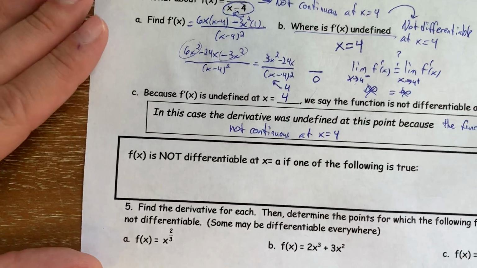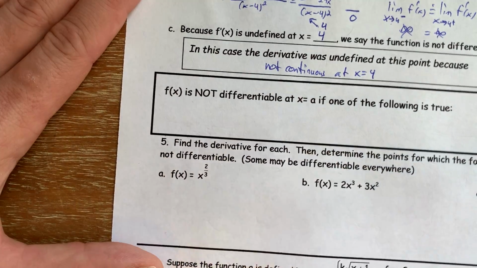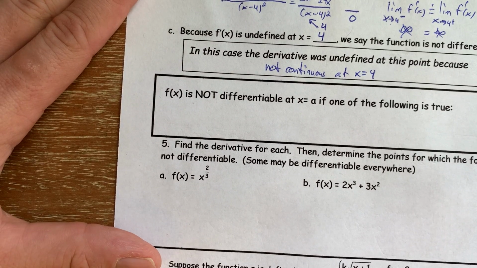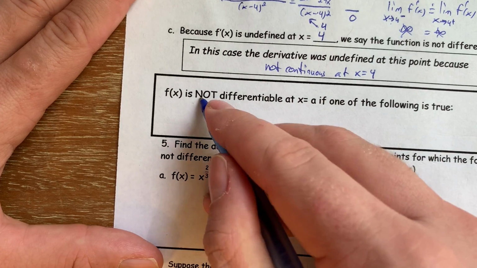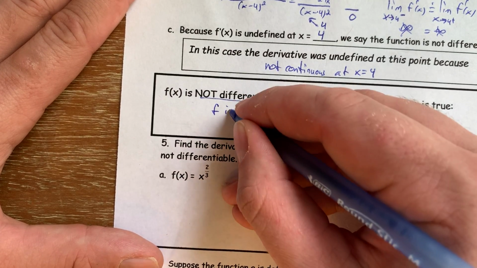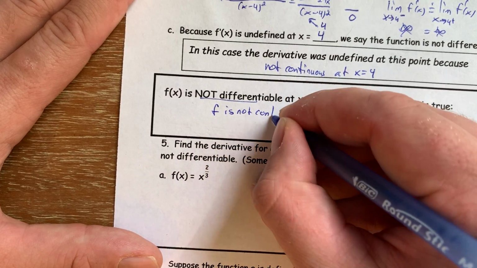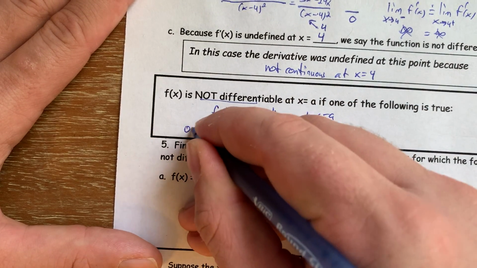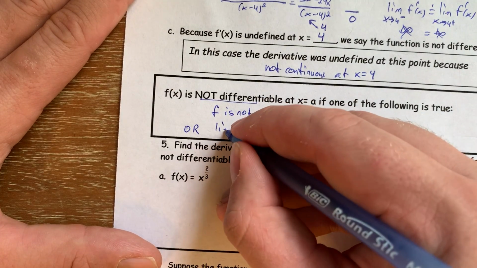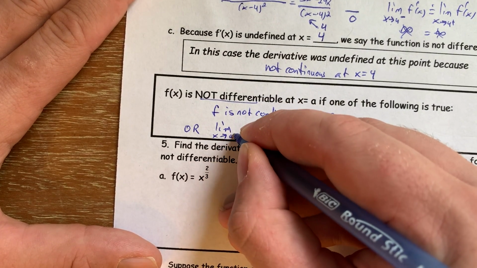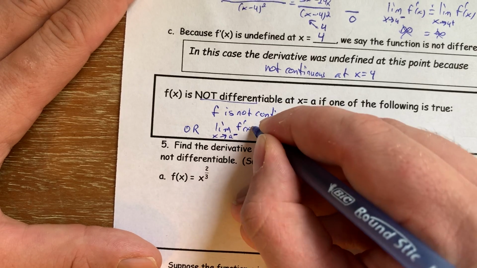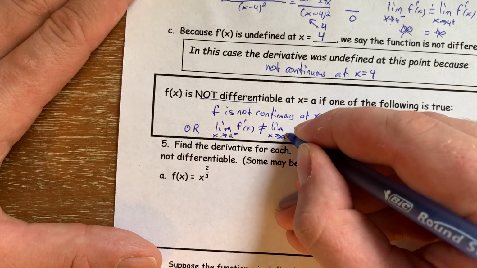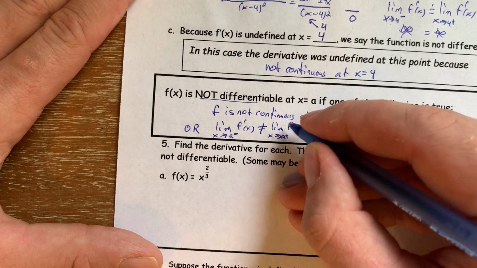All right, guys. F is not differentiable at x equals a if either one of the following is true. So it's not differentiable if f is not continuous at x equals a, or the limit as x approaches a from the left of the derivative is not equal to the limit as x approaches a from the right of f prime of x, sorry.